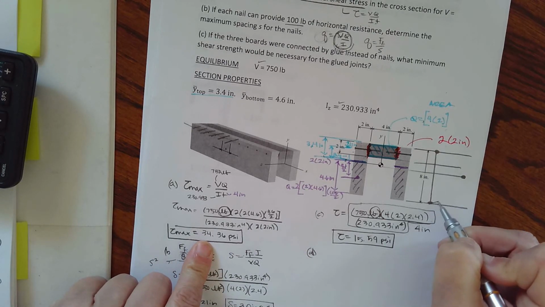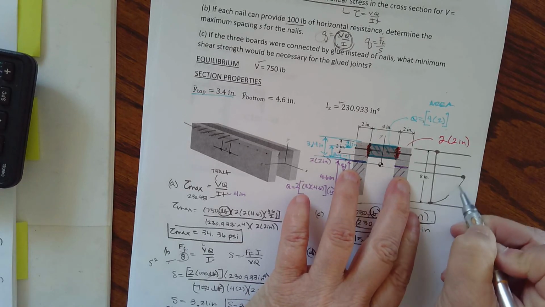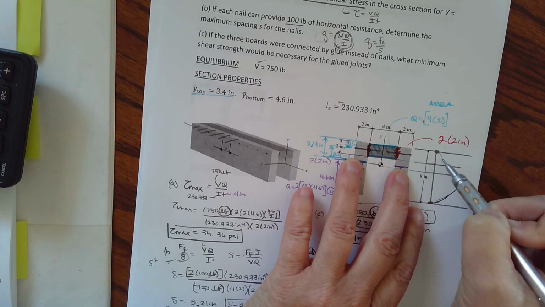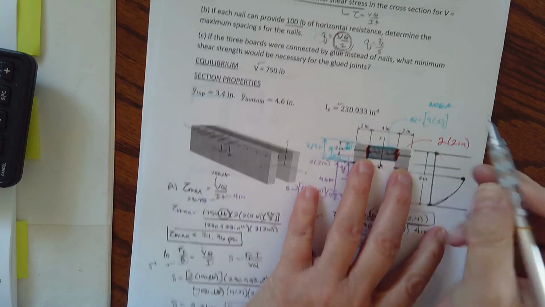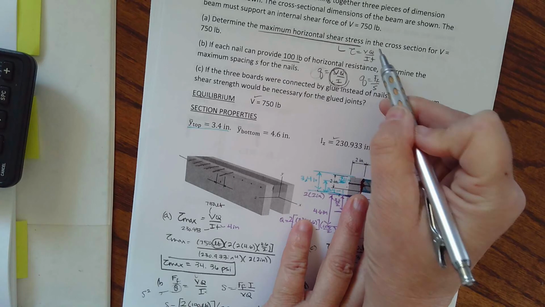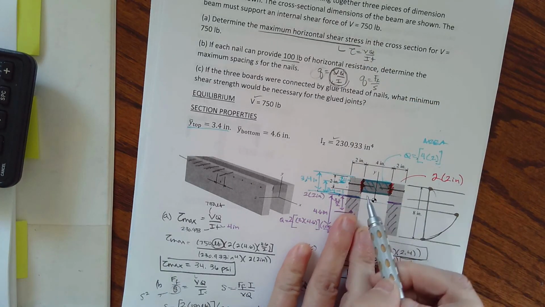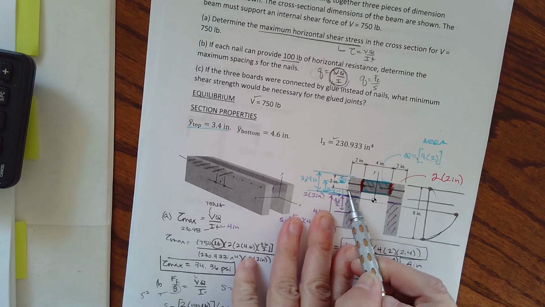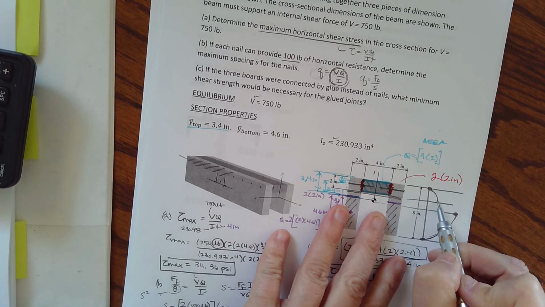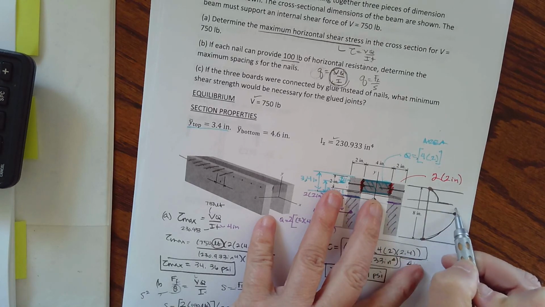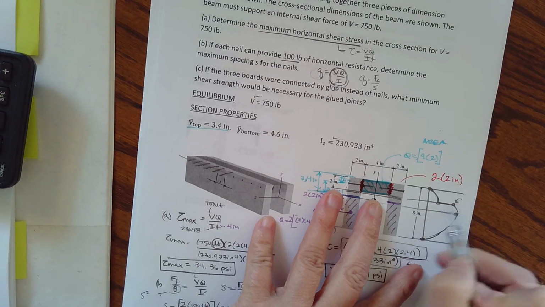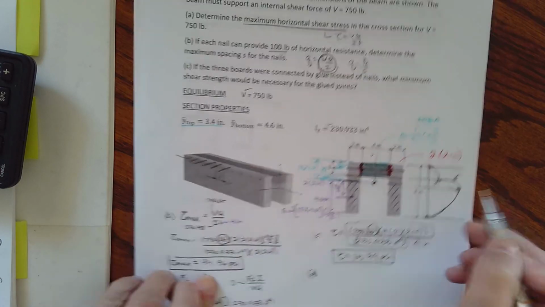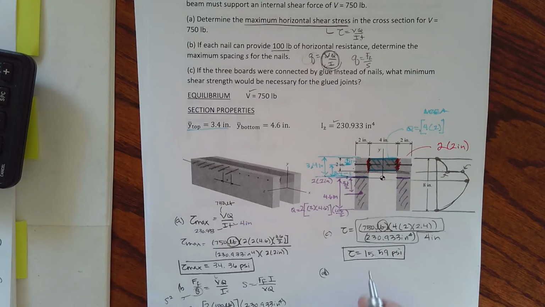When I'm coming down, it is consistent in thickness. When I am coming down from the top, I have 2 thicknesses. So with VQ over IT, VQ over I is the same, but I'm going to have a thickness of 4 inches and a thickness of 8 inches. That's why we end up with this kind of a bump right here and right here. So I already know this value is 34.36. Let's figure out those.